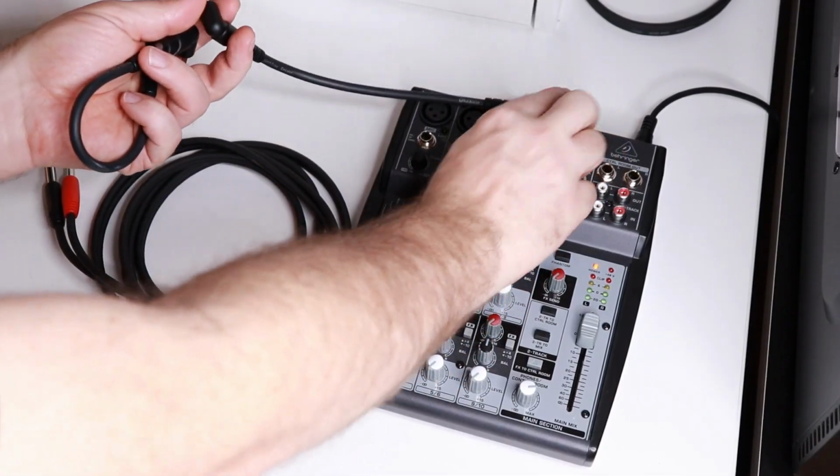In this audio mixer tutorial, I'm going to show you how to use an audio mixer with an audio interface. Now there's a few ways that you can do this, and I'm going to look at that in this video. Plus I'm going to show you how to record with your audio mixer setup.